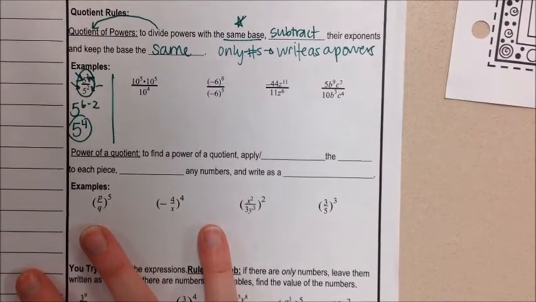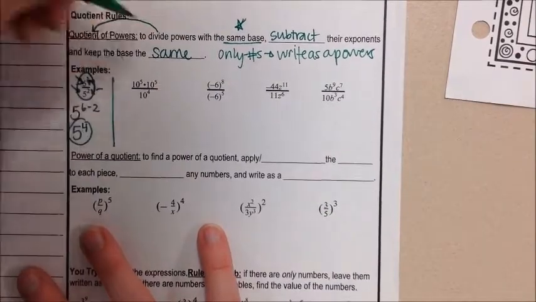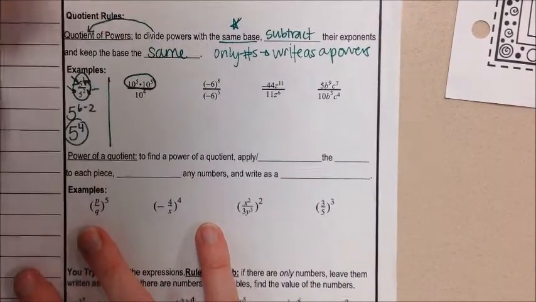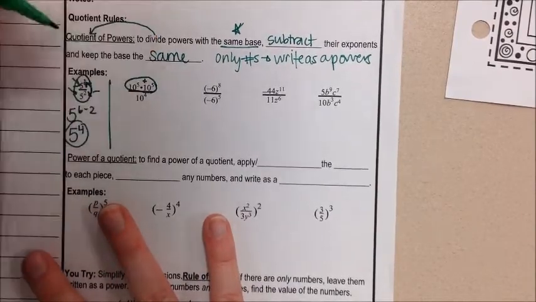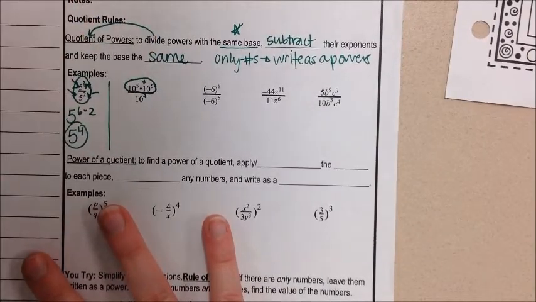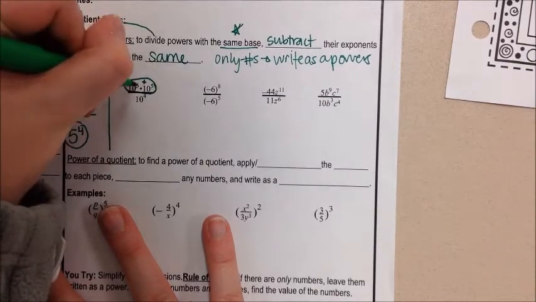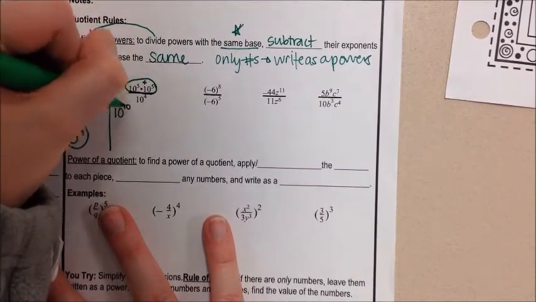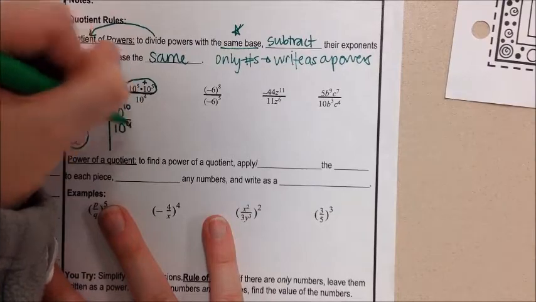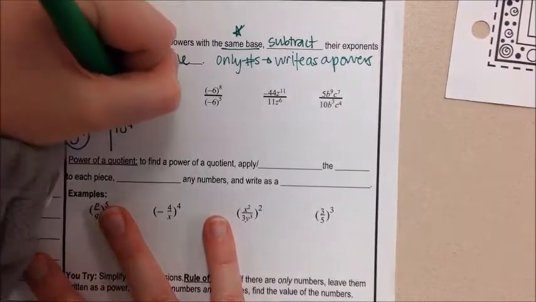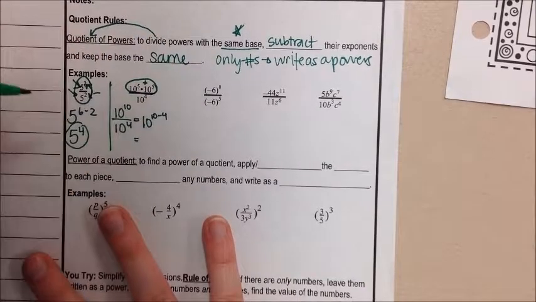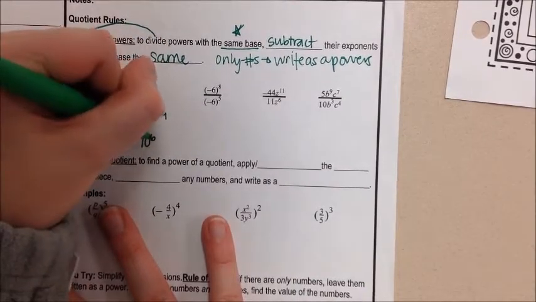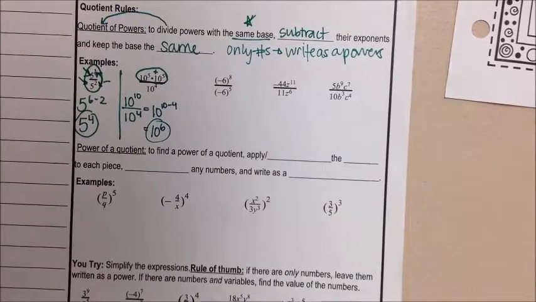For the second example, if you notice on the top here, we have something that's not quite simplified all the way. I know that I can add those, based on yesterday's notes. So I'm going to have 5 plus 5, which is 10, so I have 10 to the 10th over 10 to the 4th. Well now I know I need to subtract those, which would be 10 to the 10 minus 4. Well, 10 minus 4 is 6. So that's pretty easy.